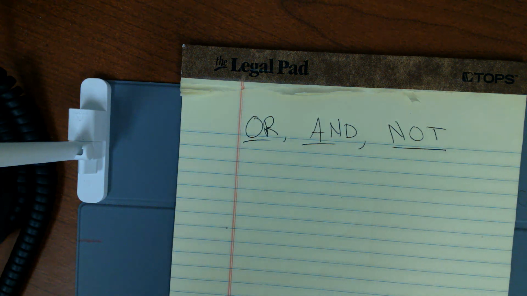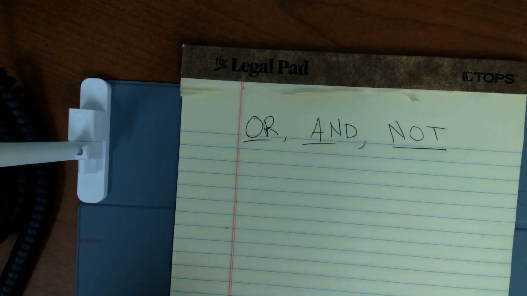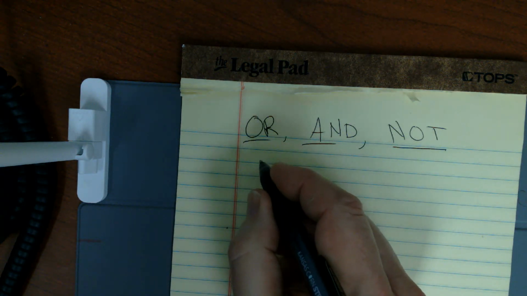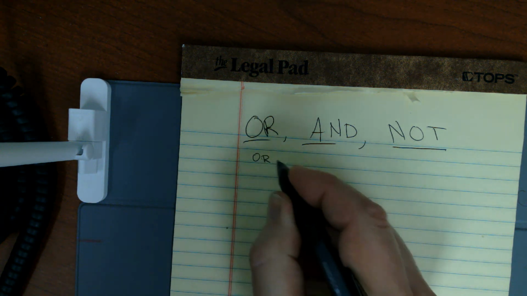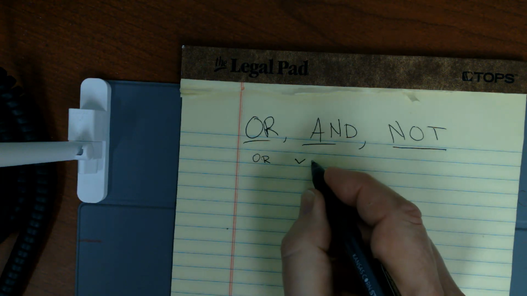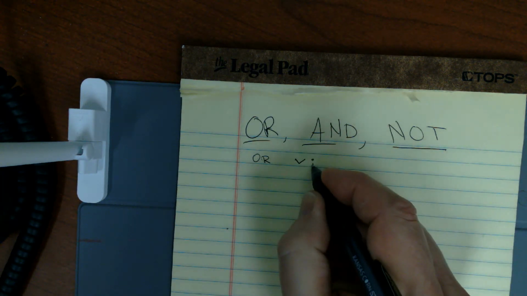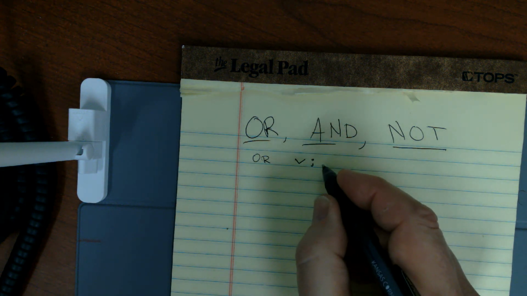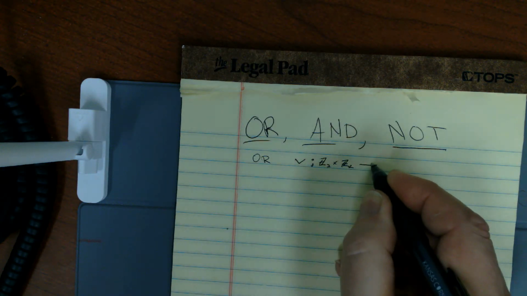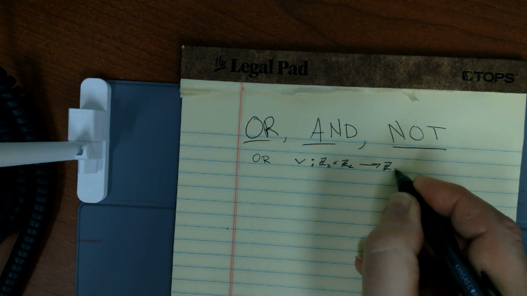Okay, I want to make a video here about the theoretical meaning of or, and, and not. So what we have here are functions. Or, which we will write as a V shape, is a function from Z2 cross Z2 into Z2.